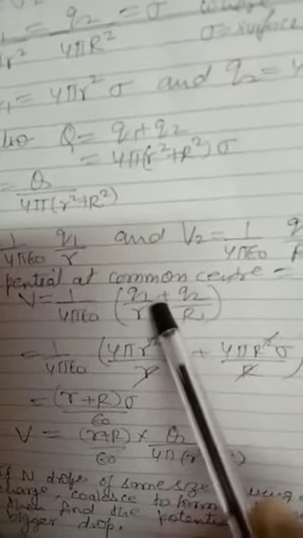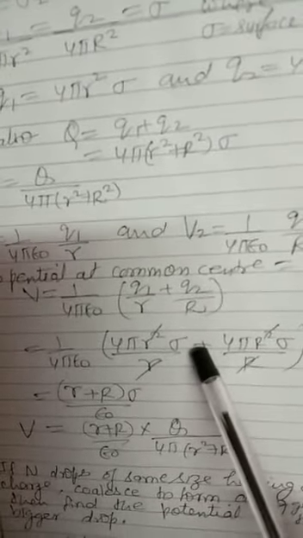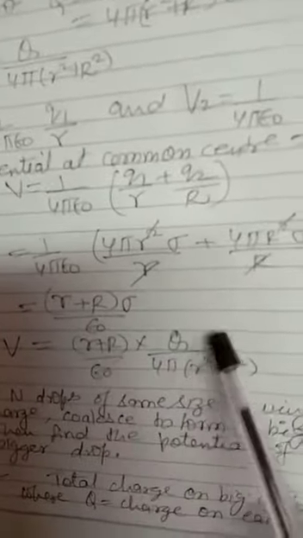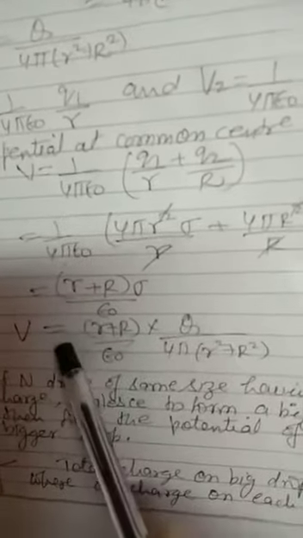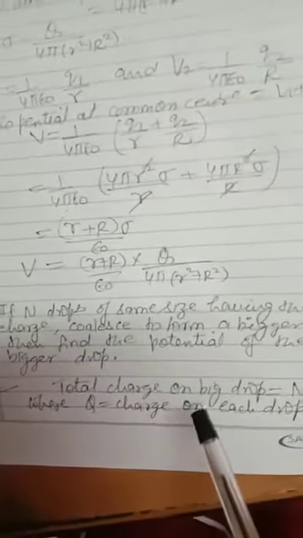Now substitute the values of Q1 and Q2 in terms of surface charge density and surface area. So on solving we get small r plus capital R in brackets, then sigma upon epsilon naught. So the potential we have got; now substitute the value of sigma and we get the final value of potential at the center.